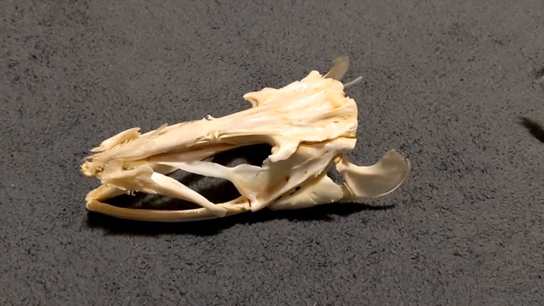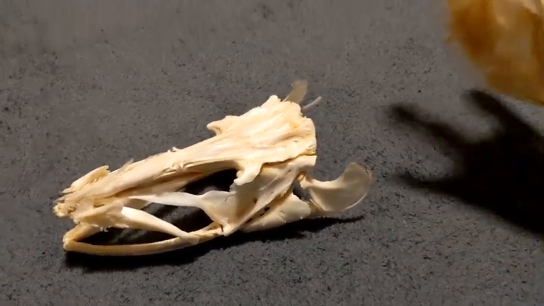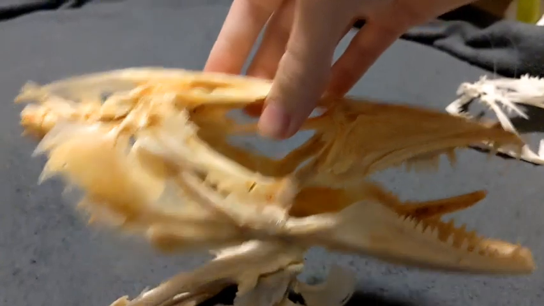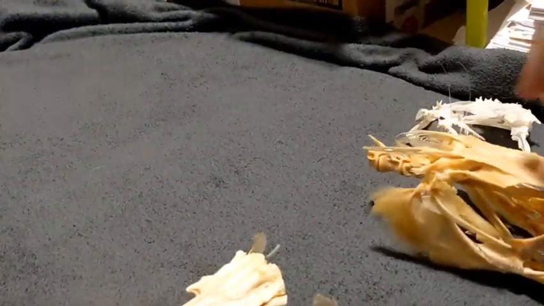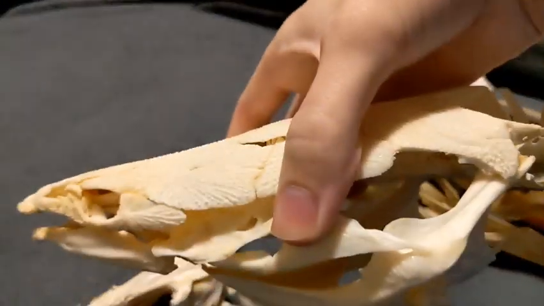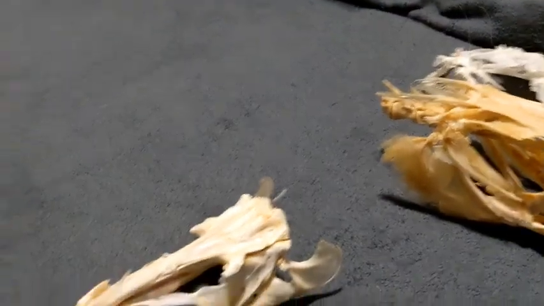But I do like the Barracuda a lot. So this guy, and then also the African sharp-tooth catfish. Those are both probably my favorites.